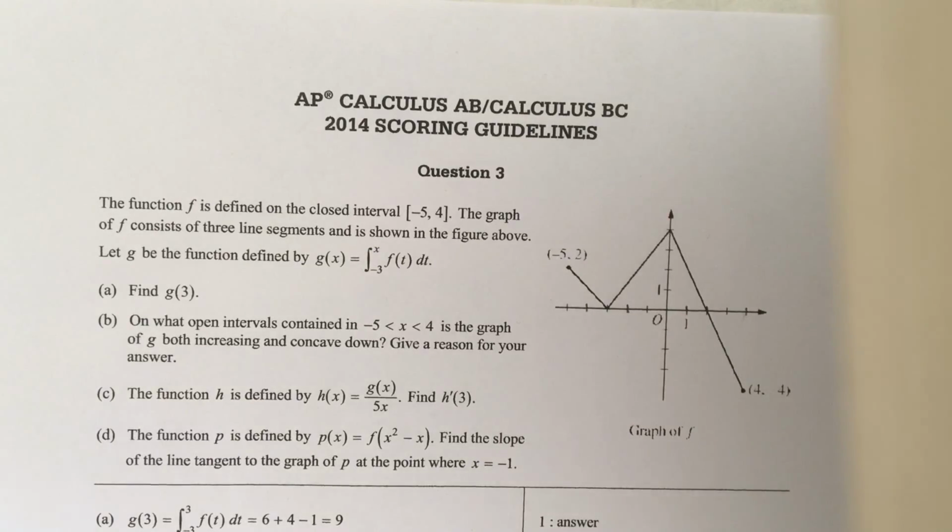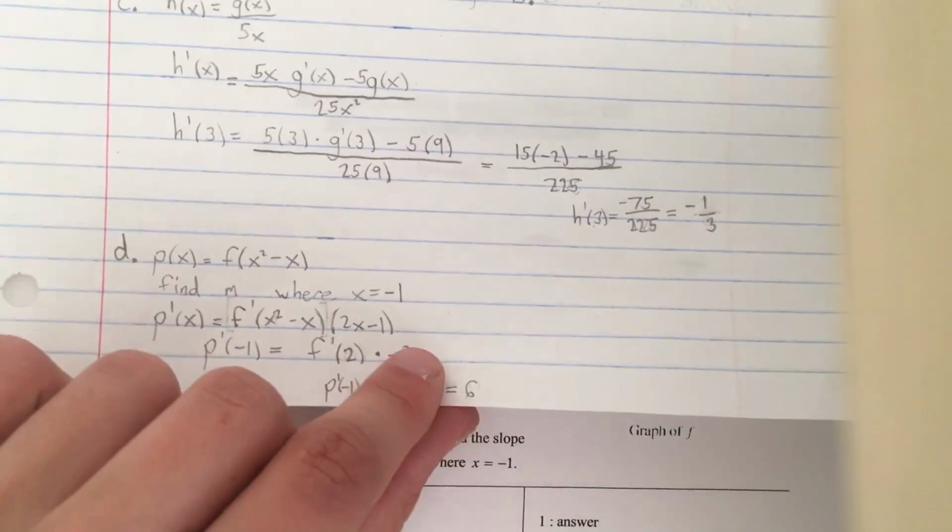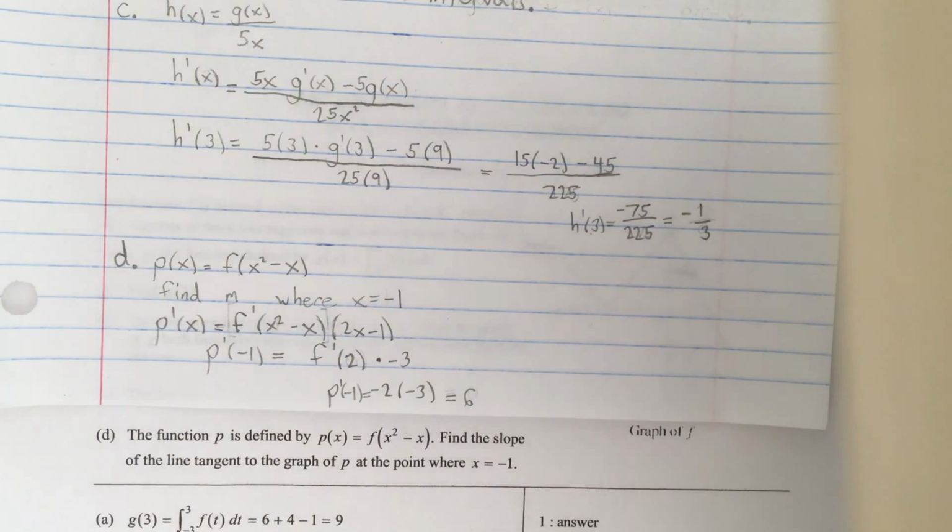Part D says that the function p is defined by p of x equals f of x squared minus x. Find the slope of the tangent line to the graph of p at the point where x equals negative 1. So what we're doing here, we want to find the tangent line, so we're looking to find the derivative, so p prime of x.